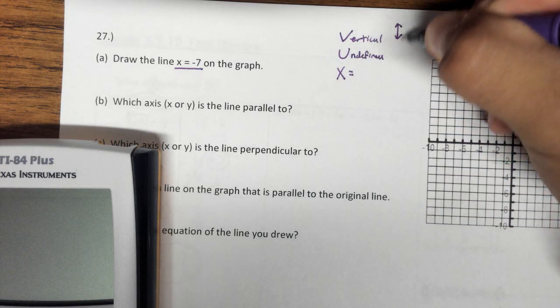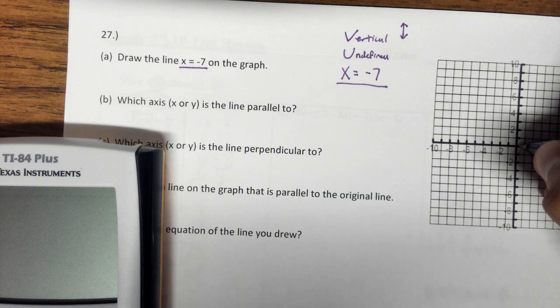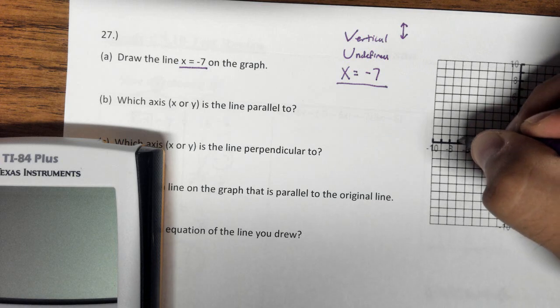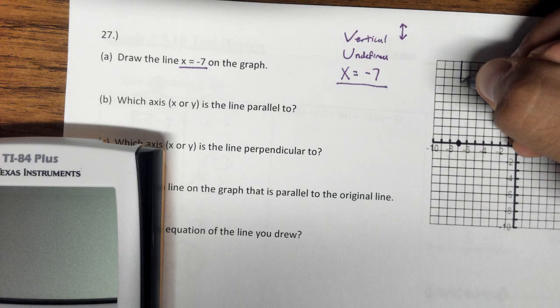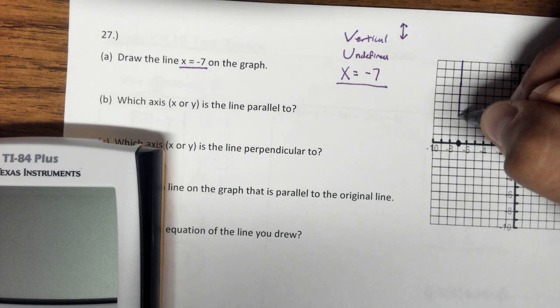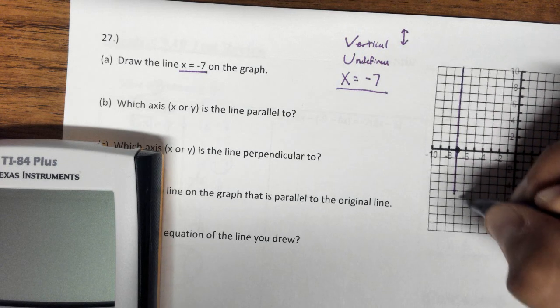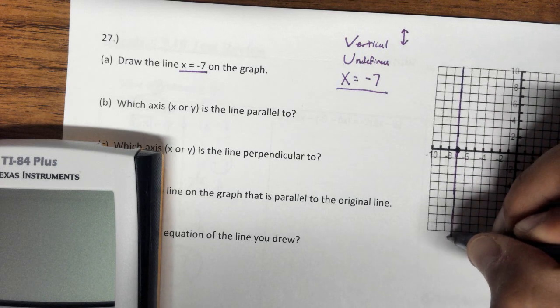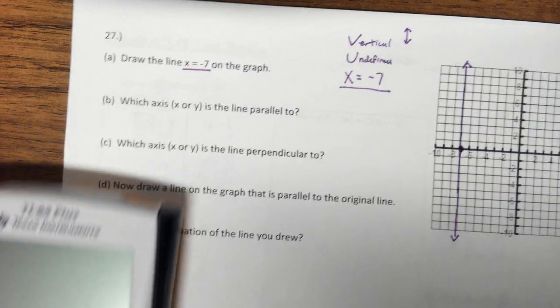It has an undefined slope, and it's going to be x equals -7. So all you have to do is on your x-axis, go over to -7, draw your point, graph the undefined line, which is going to be a line that goes just straight up and down. Right, so there's my line.